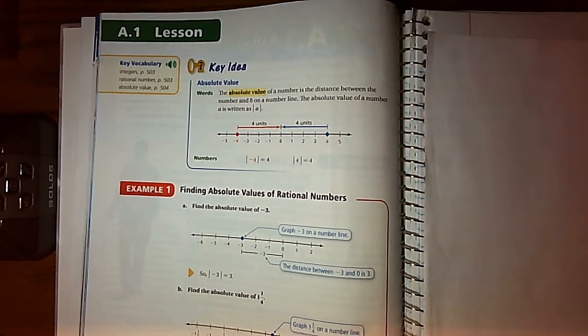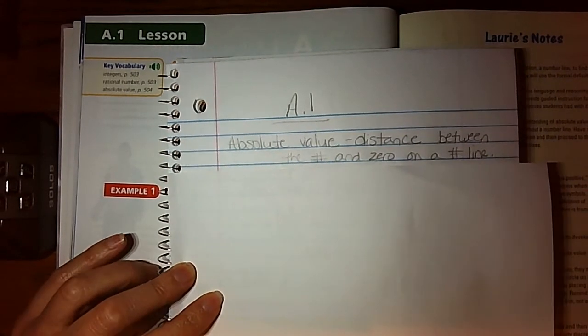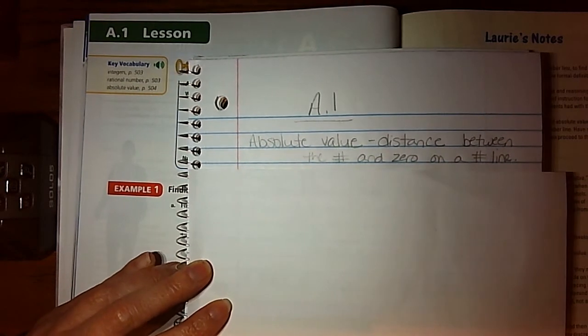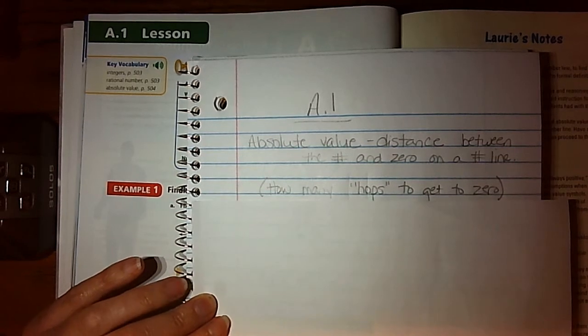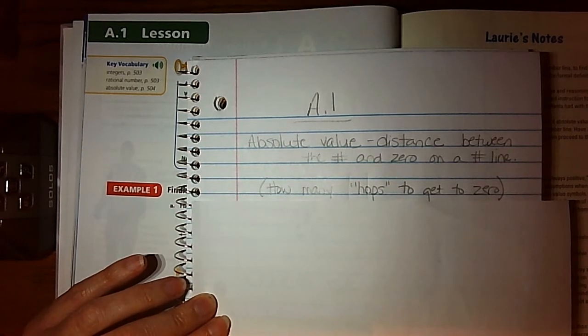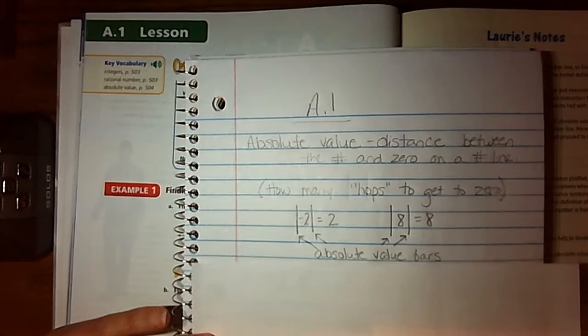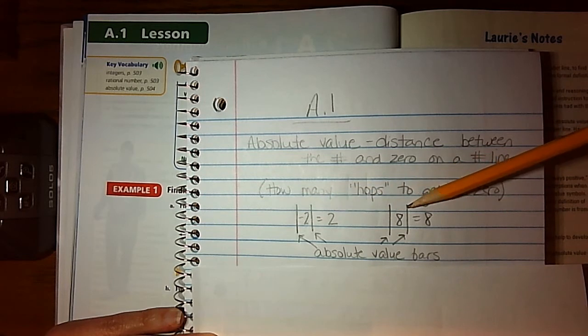So I just have a couple notes to go over, and again, feel free to write this in your ISNs or just a regular notebook. Absolute value is the distance between the number and 0 on a number line. In other words, how many hops is it going to take you to get to 0? These are called the absolute value bars.